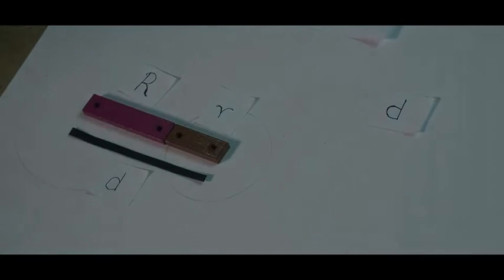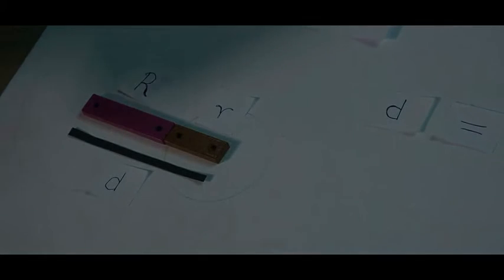The distance is equal to the sum of the radii. Good. So if I make my distance my first term of comparison, I'll say when the circles are externally tangent, the distance between the centers of the circles is equal to the sum of the radii.